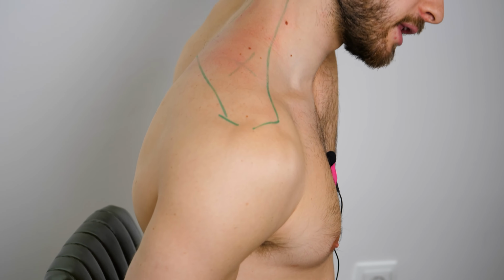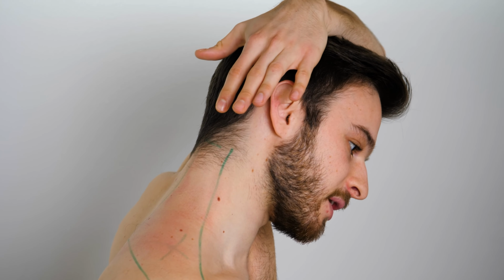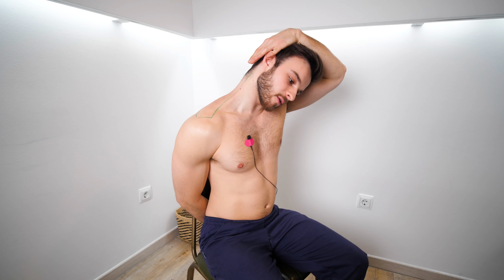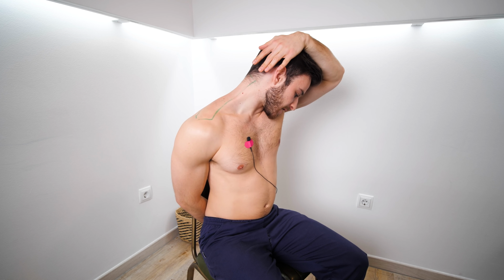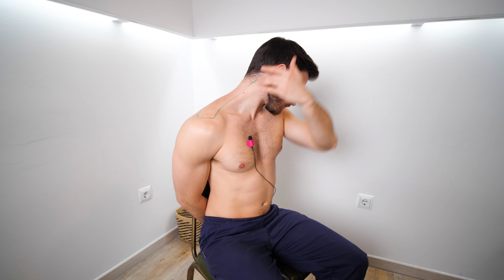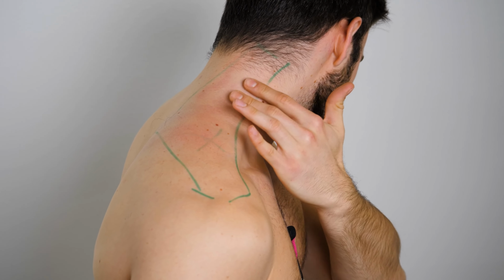With the opposite hand, we're going to grab our little ear and we're going to pull without doing too much force towards the opposite side. And we are going to look towards the arm that we have elevated. Here at this point, you should already feel tension from practically the area of the head to the shoulder.